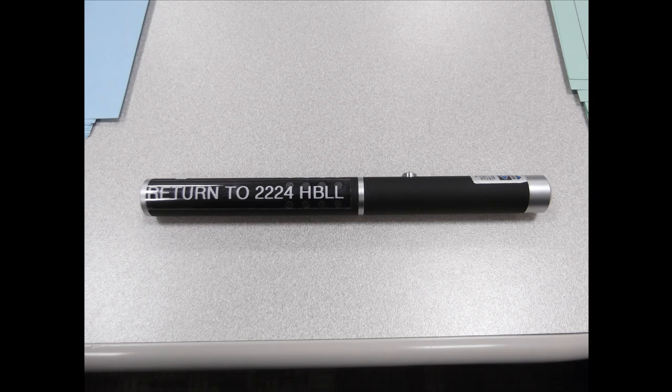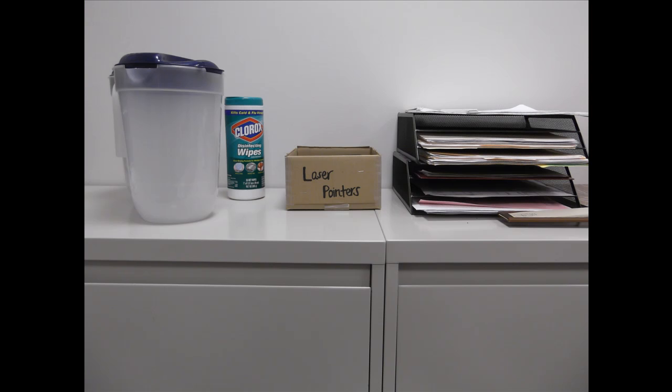Next, make sure there is a laser pointer at the podium and that it is working correctly. Laser pointers can be picked up at the HR secretary's desk. Extra batteries can be obtained from your supervisor.